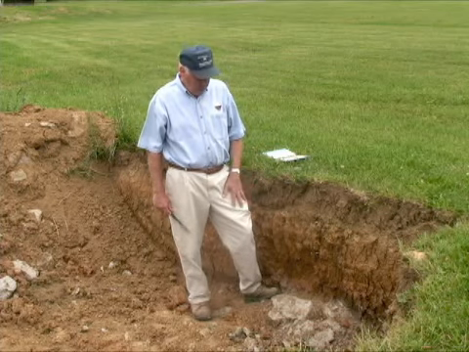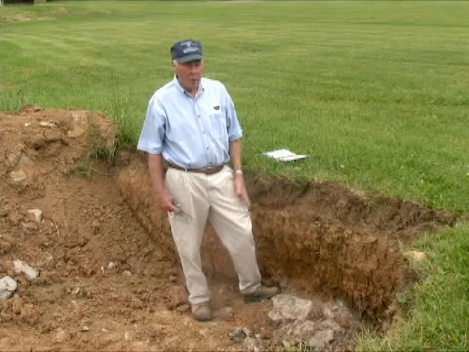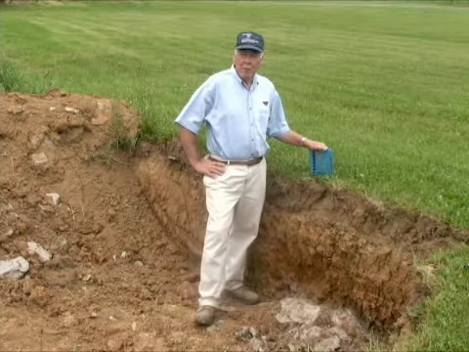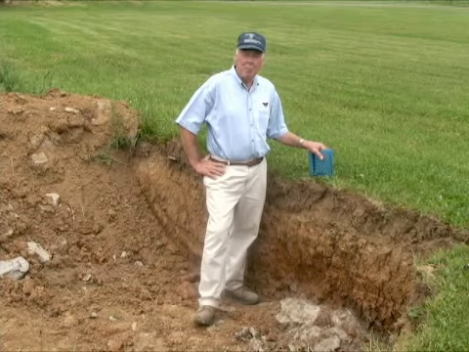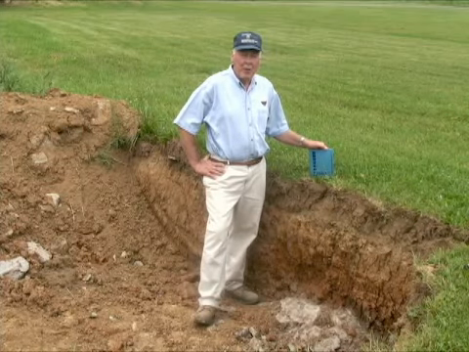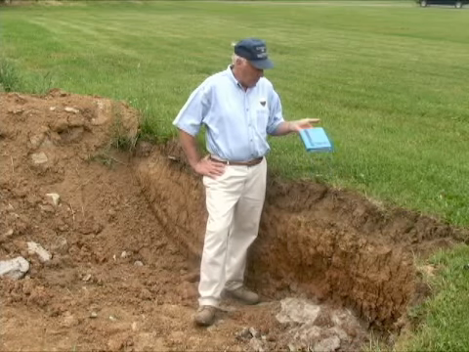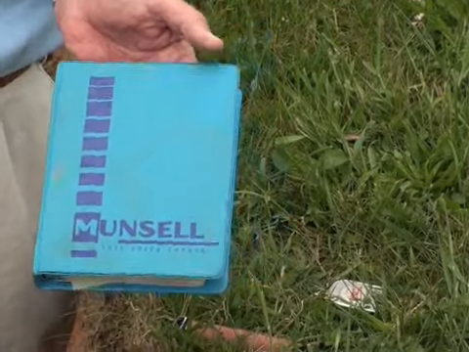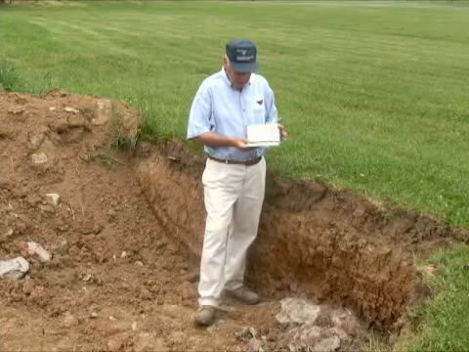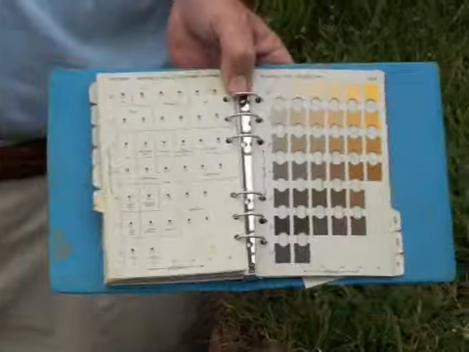So now let's take a look at some of the different features that we might look at in this soil profile. One of the first things we do when we try to describe a soil profile is to look at the different colors in the soil. And to do that, we use what's called the Munsell color system. And whenever I start to describe a soil profile, I always start with what's called the 10YR page.